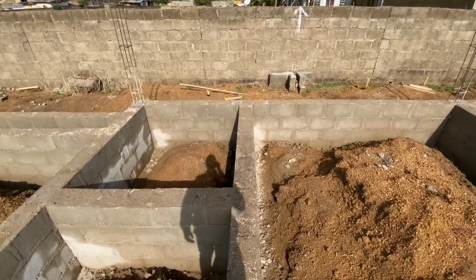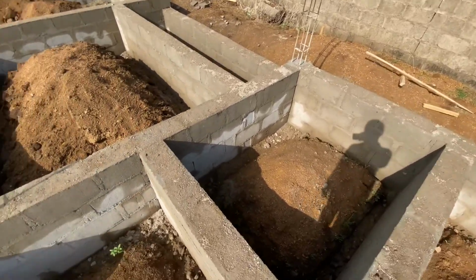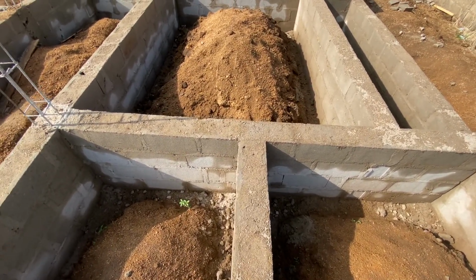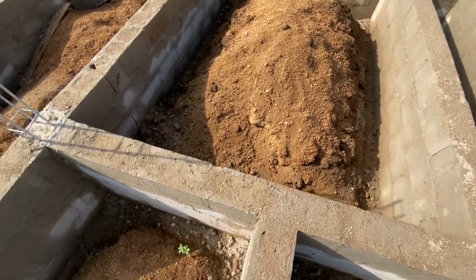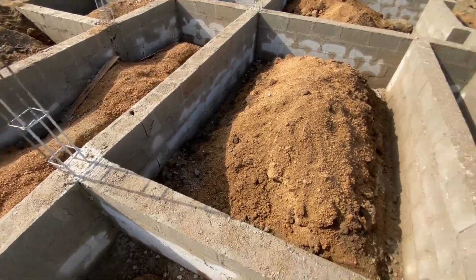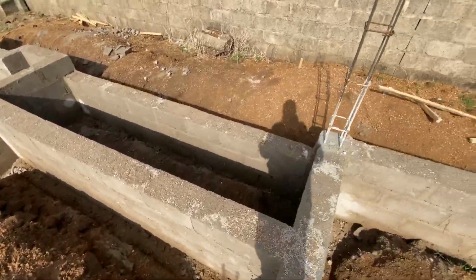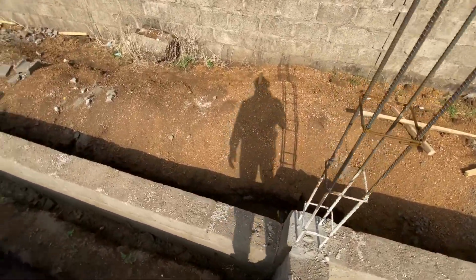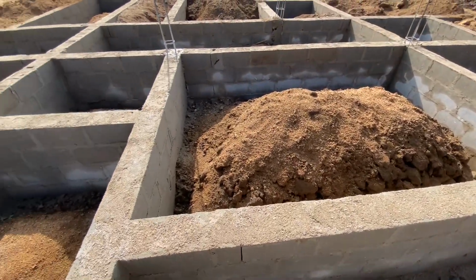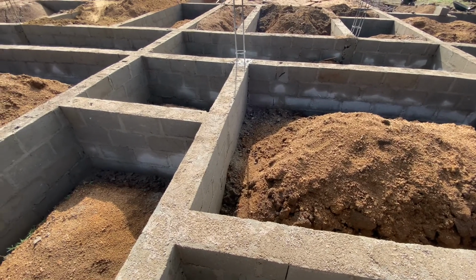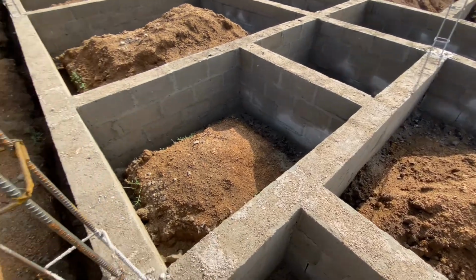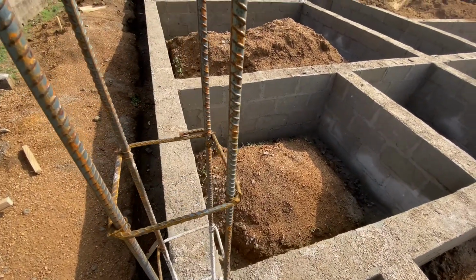Before we started the backfilling, we had to fill the hollow blocks. As you can see, we did fill the hollow blocks with weak concrete. This is not a strong structural concrete. We had to fill it with a very weak concrete. This is just to strengthen the stability of the foundation. As you know, hollow block is not a solid engineering block, so we had to fill it in with weak concrete.